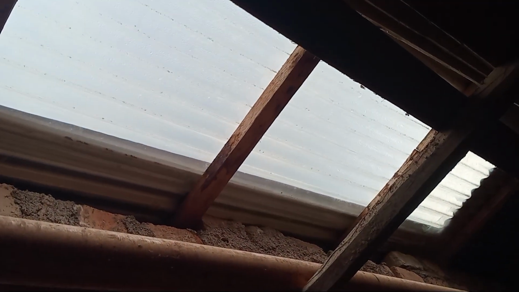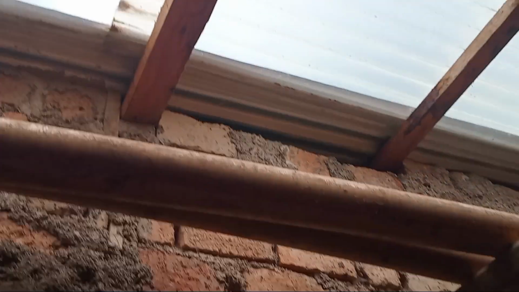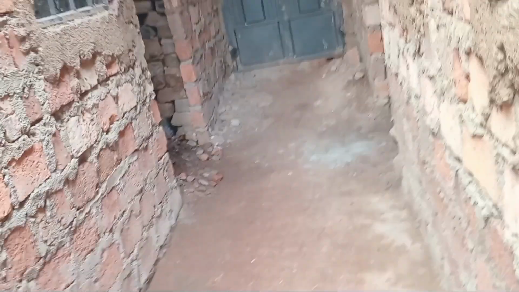Yeah. And to have optimum light, we use this transparent roof, iron sheets. So it gives enough light in this place.